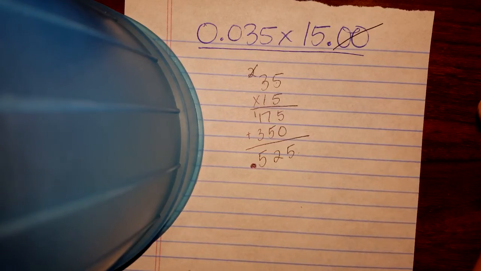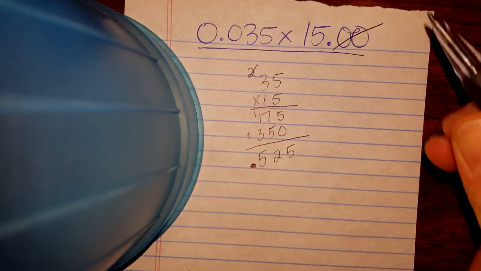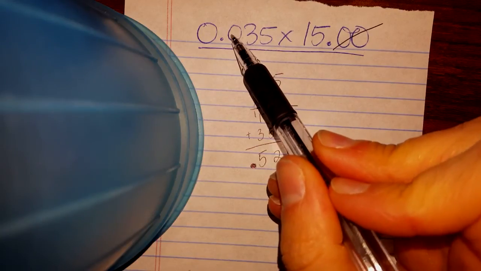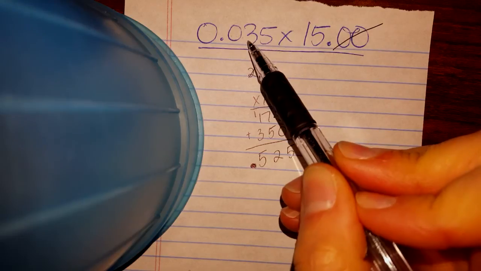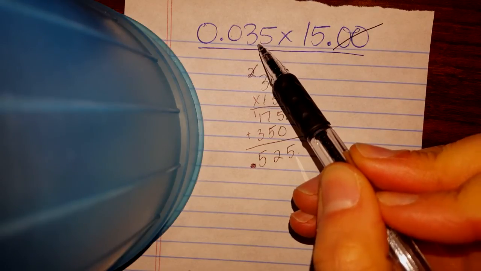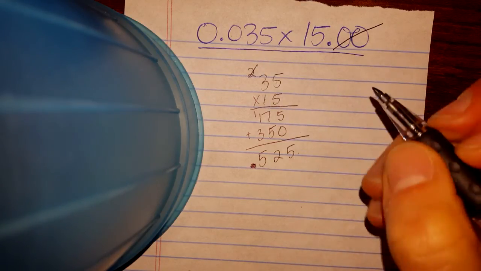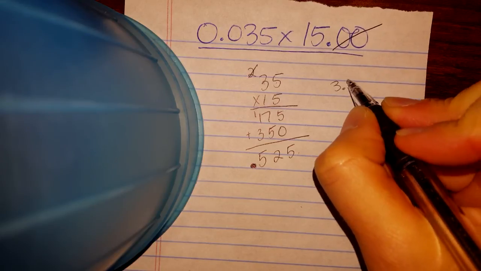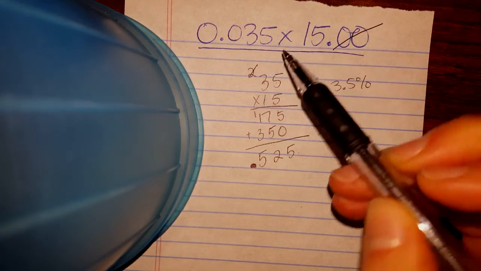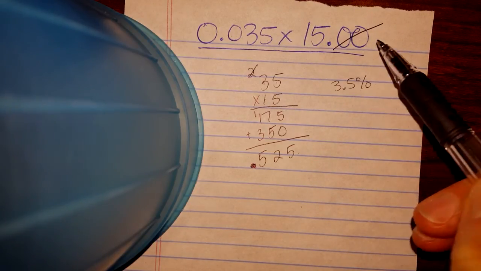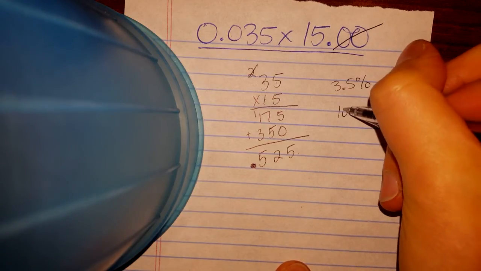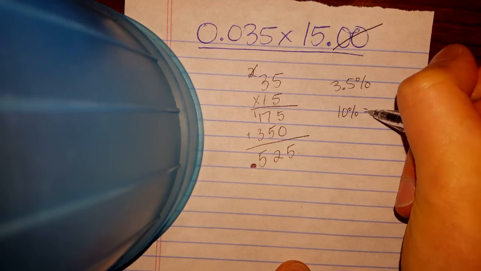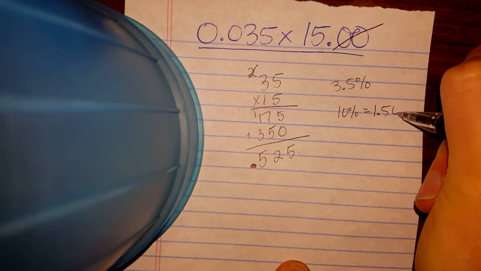So just to check and make sure my answer makes sense, remember that 0.035 or 35 thousandths is the same thing as 3.5%. So it's like I'm finding 3.5% of $15. So 10% would be $1.50.